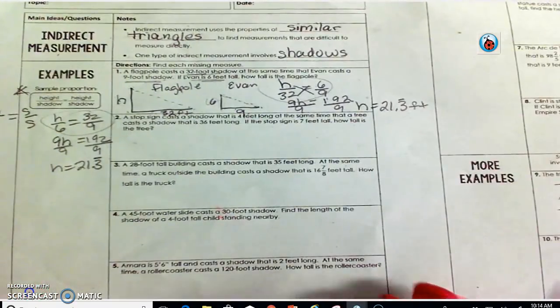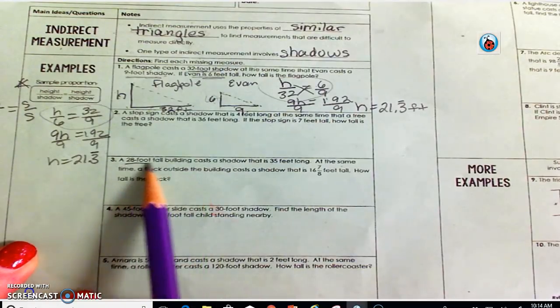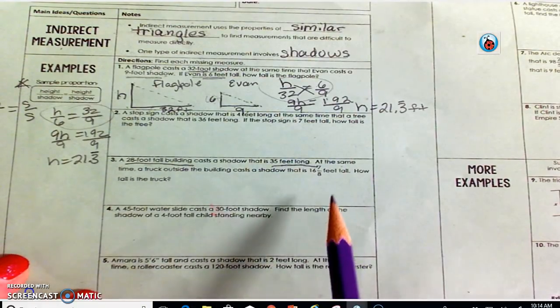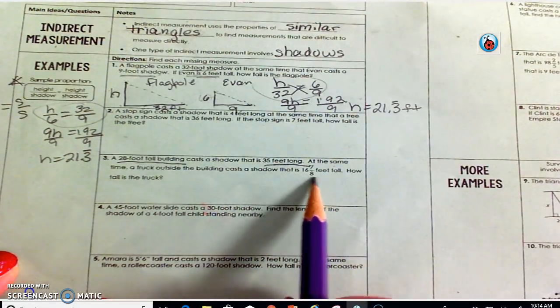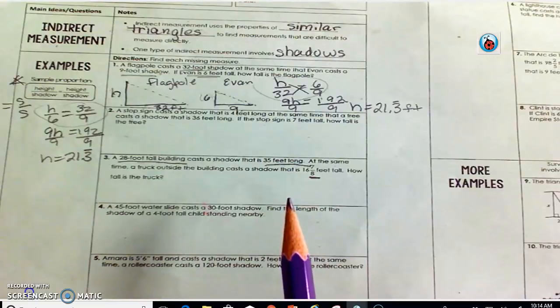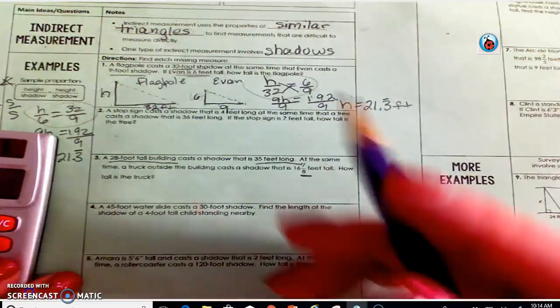Let's look at number 3. It says a 28-foot tall building casts a shadow that's 35 feet long. At the same time, a truck outside the building casts a shadow that is 16 7/8 feet. How tall is the truck?